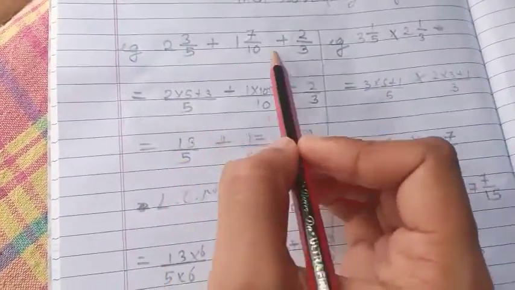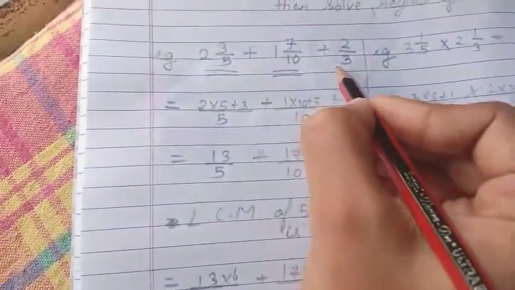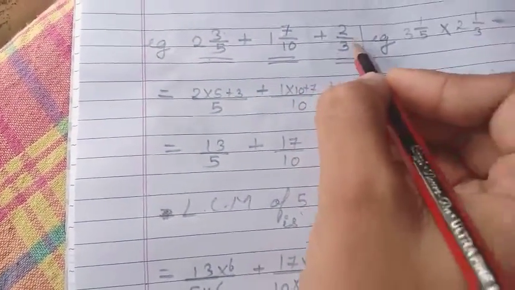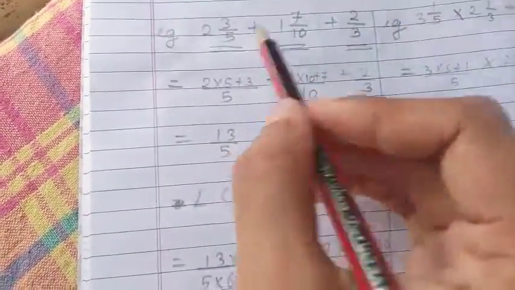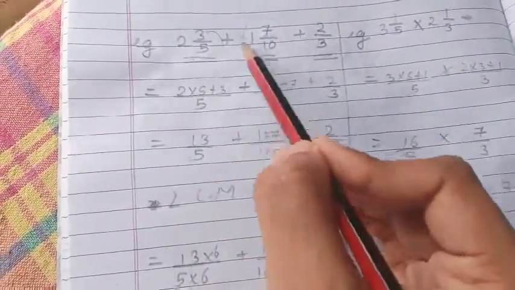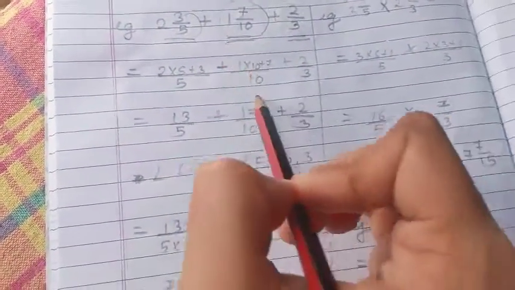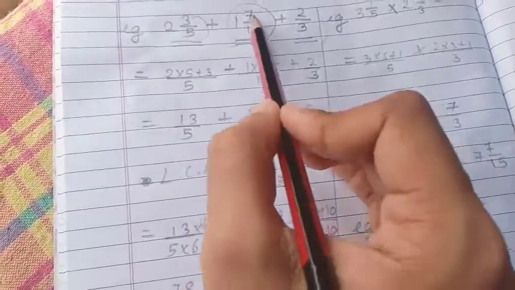2 3 by 5. Now the question is given in, see, there are two fractions. This fraction is in mixed fraction, this is also in mixed fraction, and this is a proper or improper fraction. So you have to first convert both of these. You cannot solve it directly. You have to convert both of these from mixed to improper.